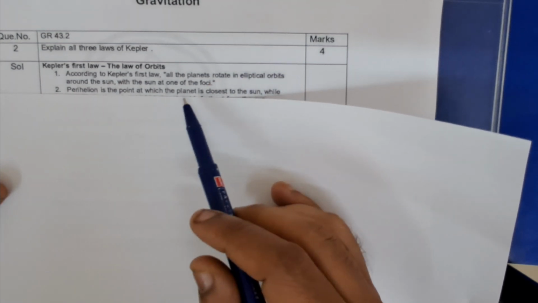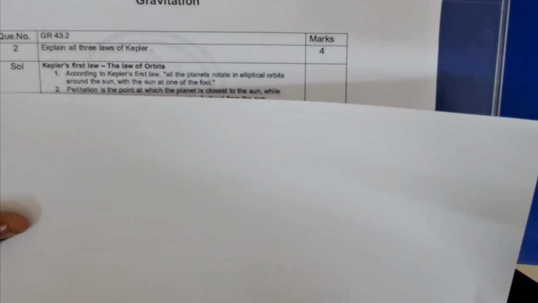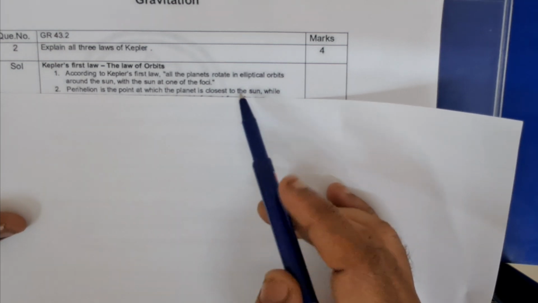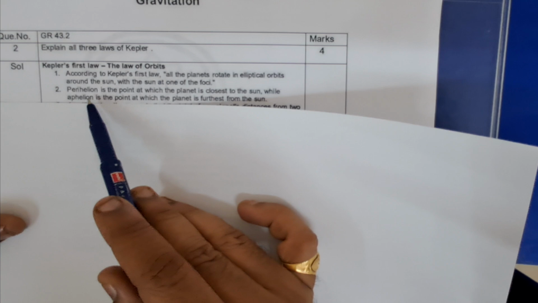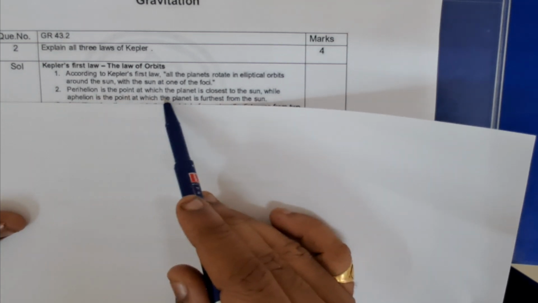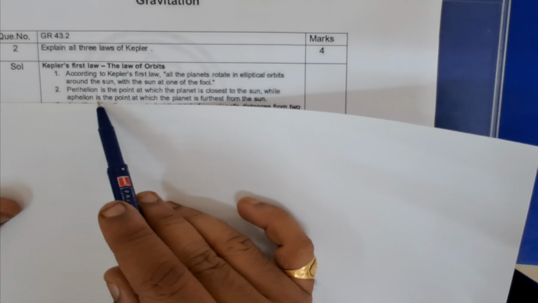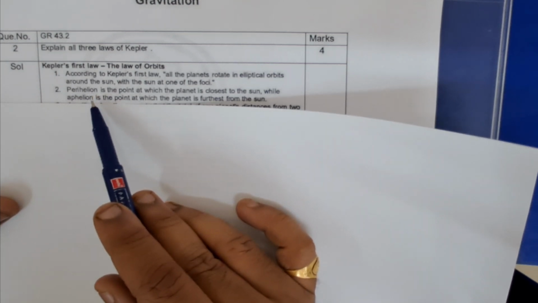An ellipse is a particular geometrical shape, resembling our normal egg. Then there are 2 positions, as I told you. One is called perihelion, the point at which the planet is closest to the sun, while another is aphelion. There are 2 other names for these, perigee and apogee.